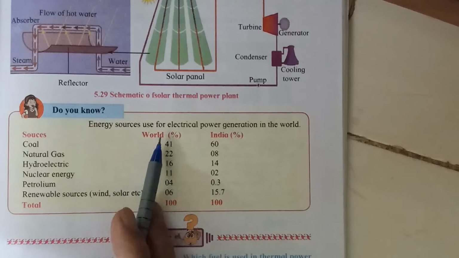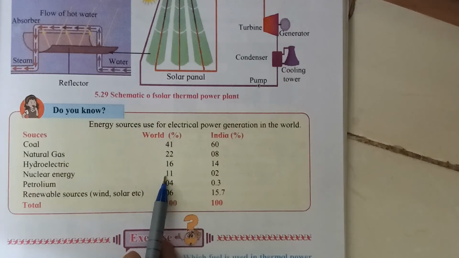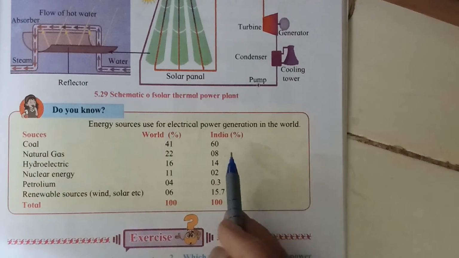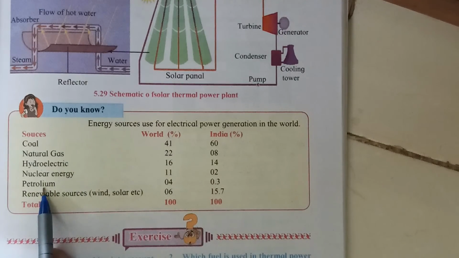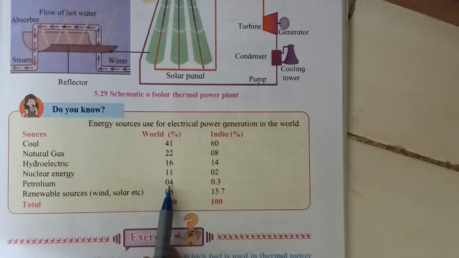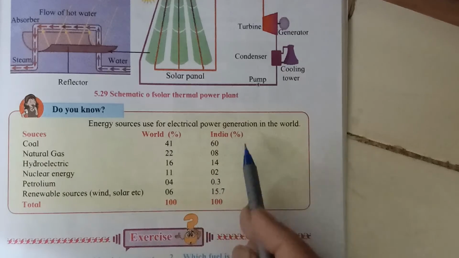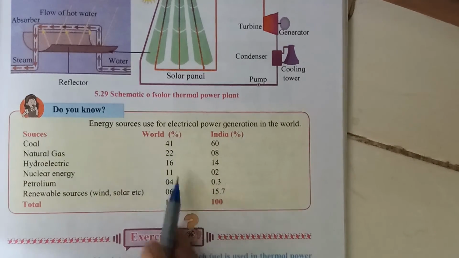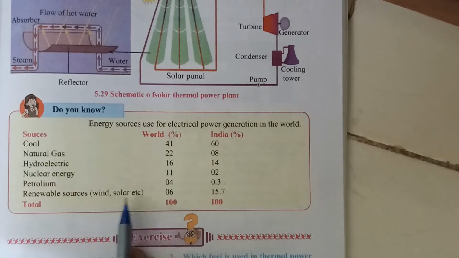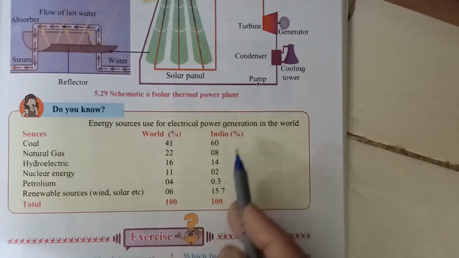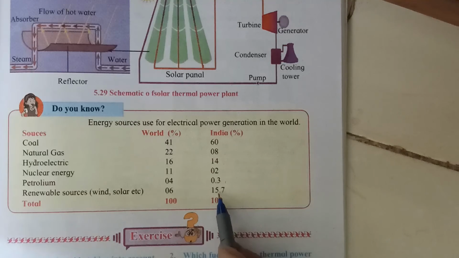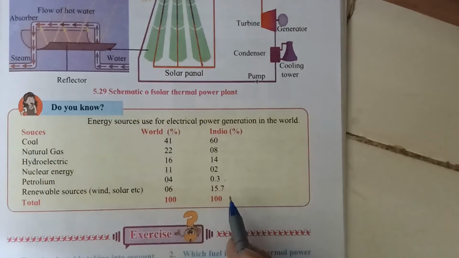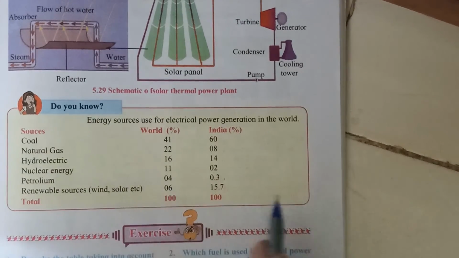Nuclear energy generates 11% of the world's electricity, while in India only 2% is generated using nuclear energy. By petroleum, 4% of the world's electricity is generated, while in India 0.3%. But from renewable sources, throughout the world only 6% of electricity is generated, while in India about 15.7% is generated. After coal, the largest source of electricity in India is renewable sources.